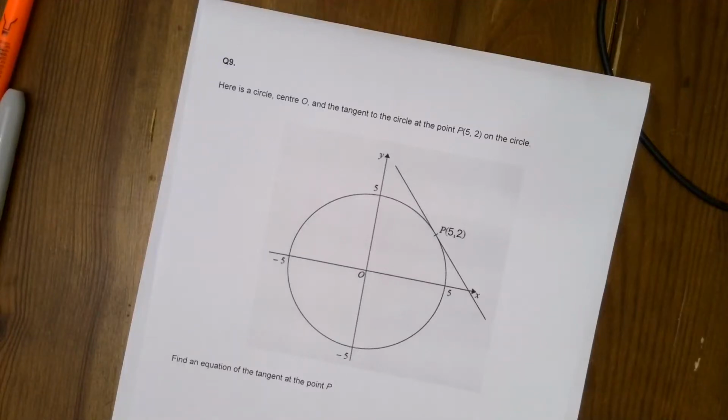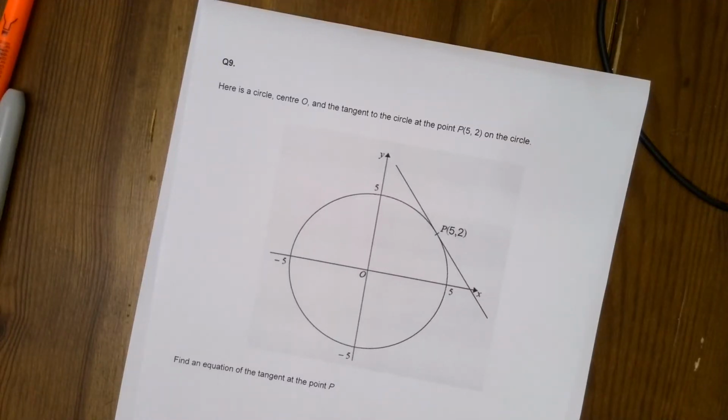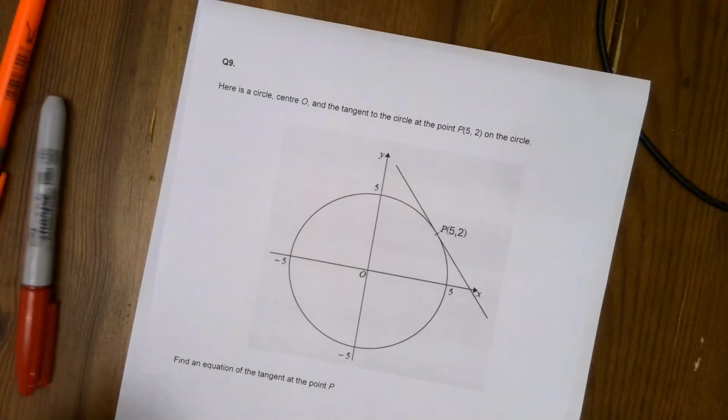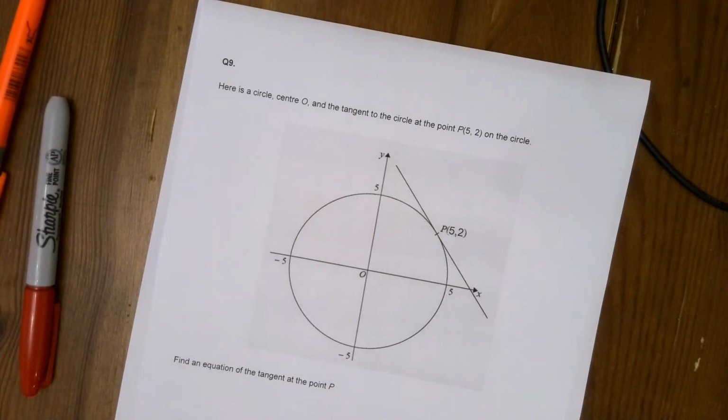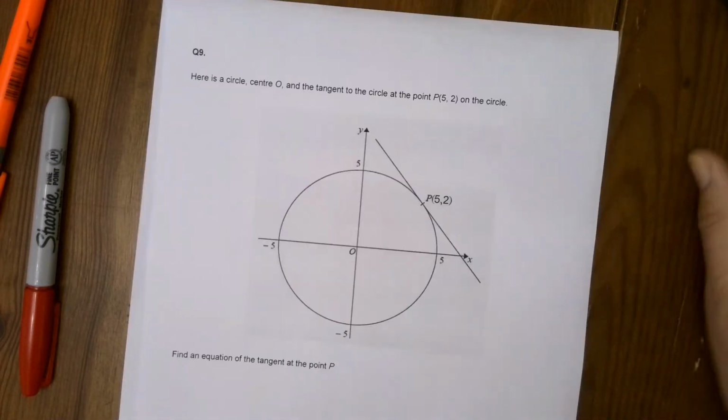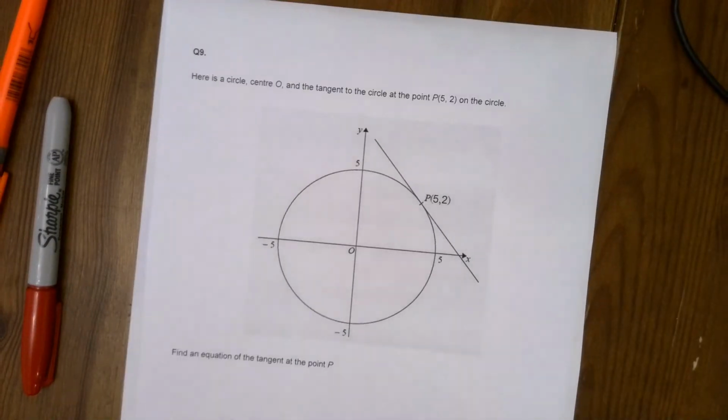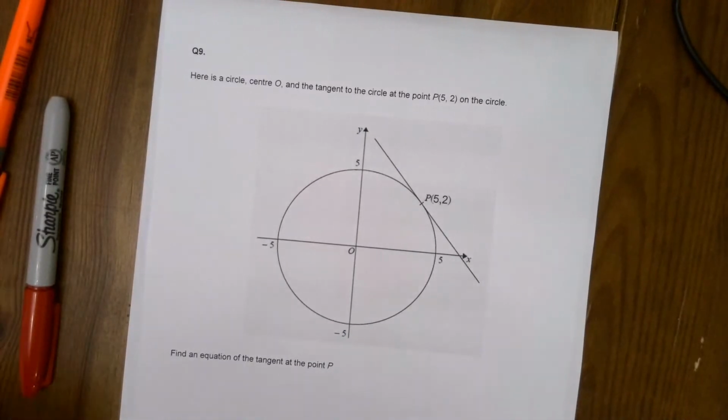Question 9, a great question. We do this in A level as well. So if you understand this question and you enjoy this question, maybe A level is a possibility for you. Find the equation of the tangent at the point P.